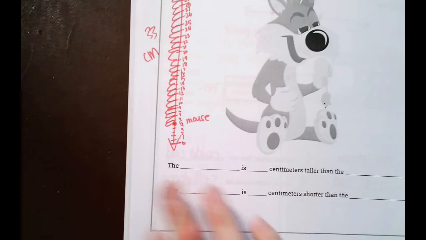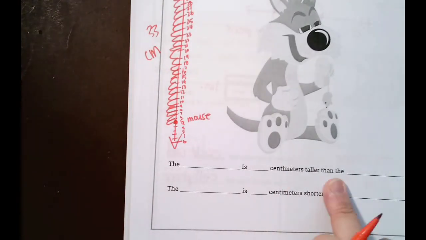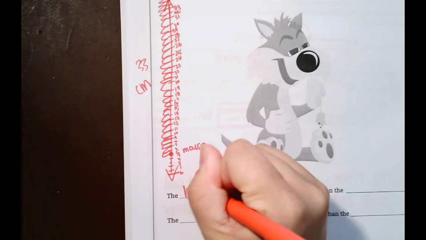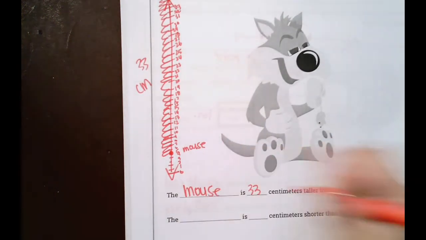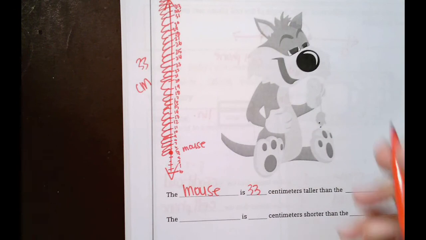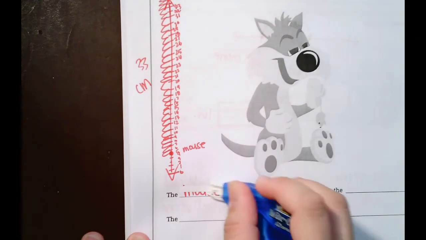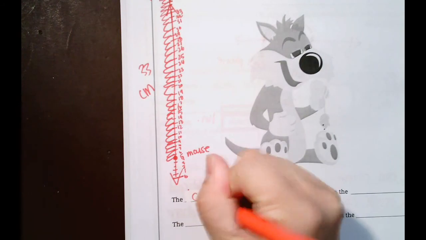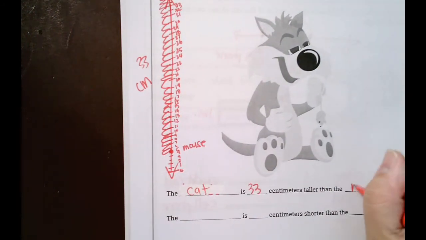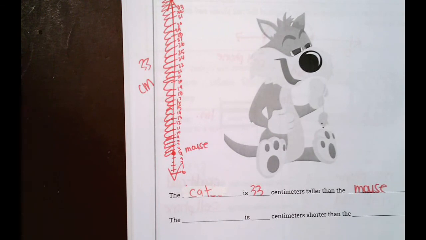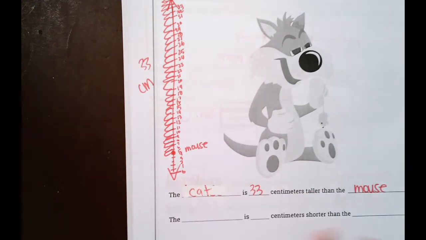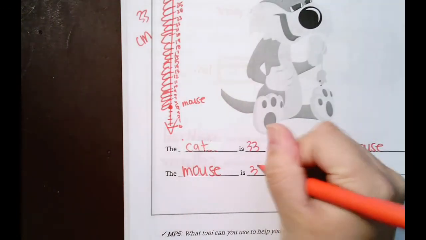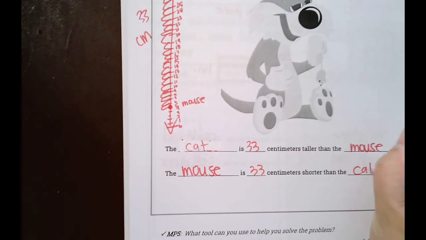Okay, the blank is blank centimeters taller than the blank. So which one is taller? The mouse. So the mouse is 33 centimeters taller than the, oh my goodness, Mrs. Haywood, you need to get it together. The cat. The cat is 33 centimeters taller than the mouse. And then, so you know that we started with the cat the first time. So we're going to put the mouse is 33 centimeters shorter than the cat.